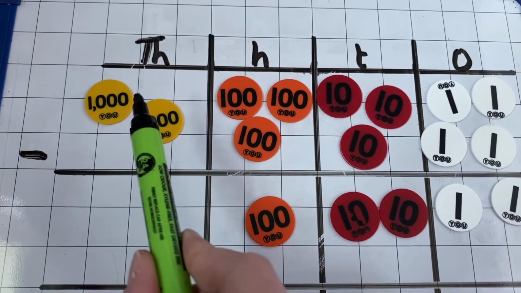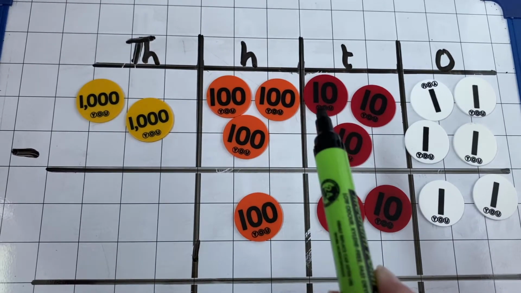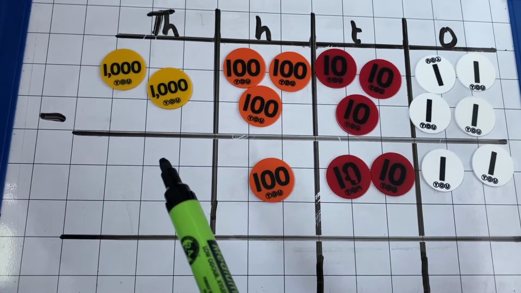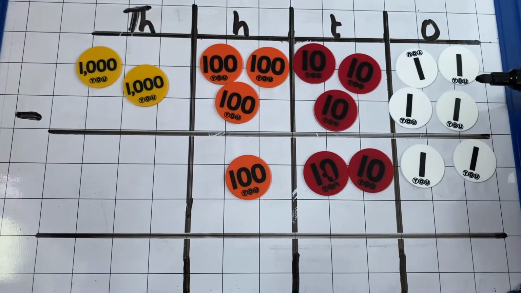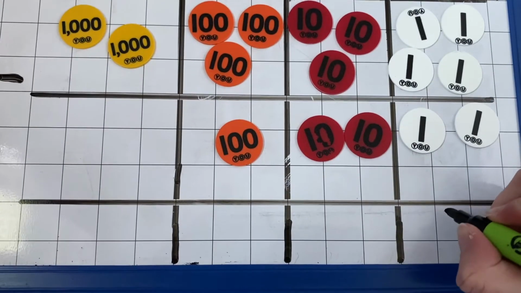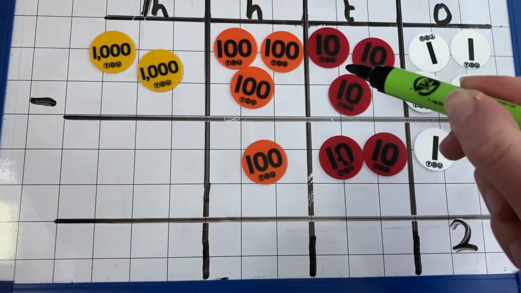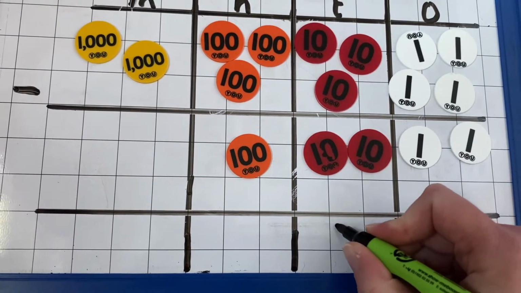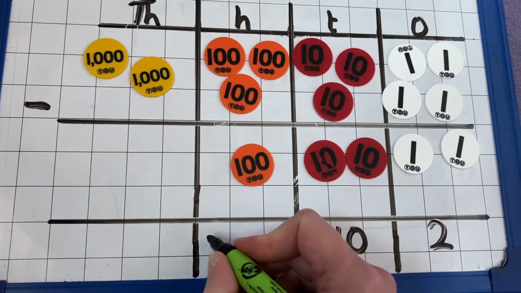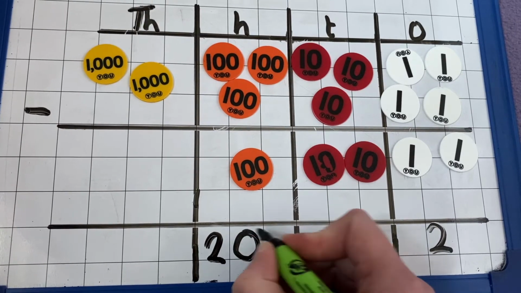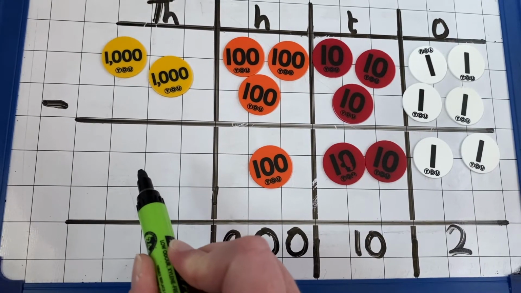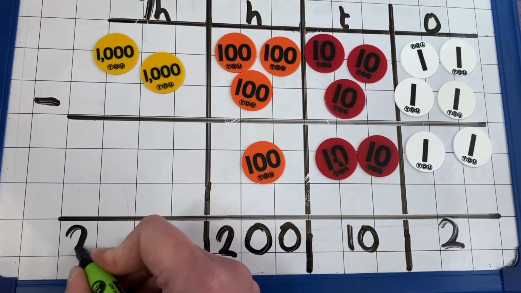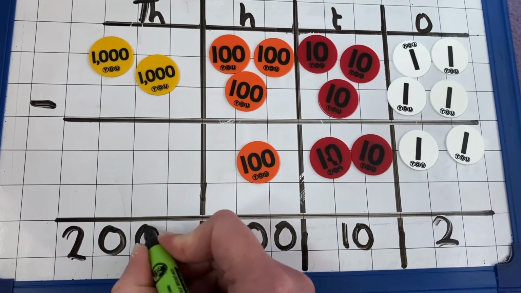So here we have 2,334. Take away 122. Children will start with the ones column. 4 take away 2 is 2. 30 take away 20 is 10. 300 take away 100 is 200. 2,000 take away no thousands remains 2,000.